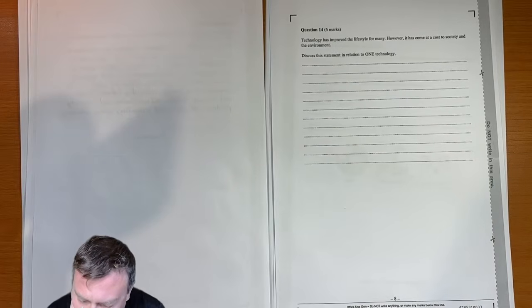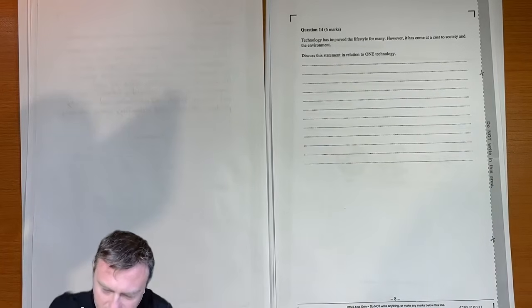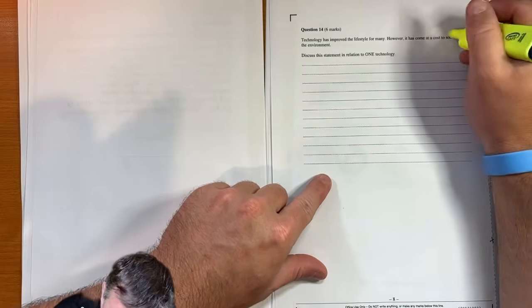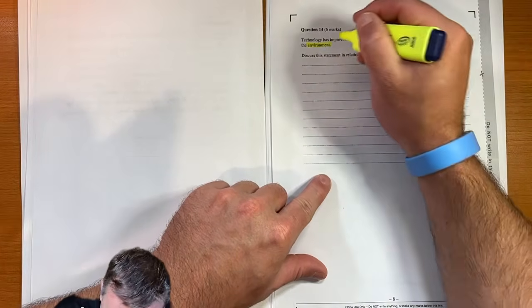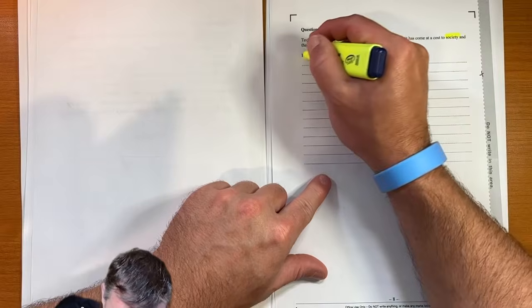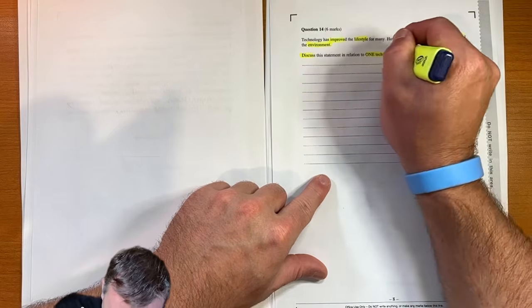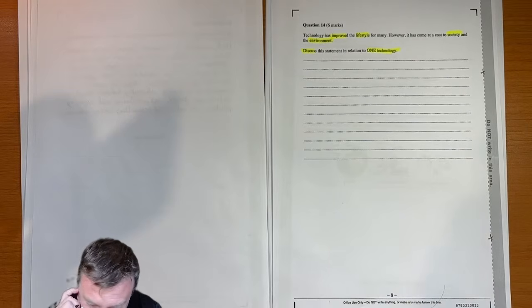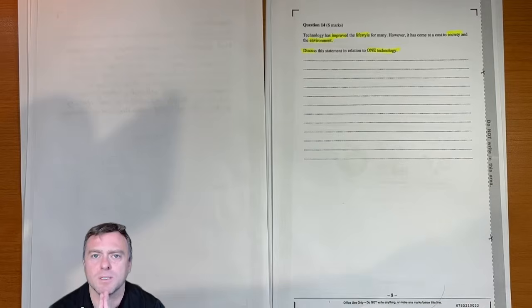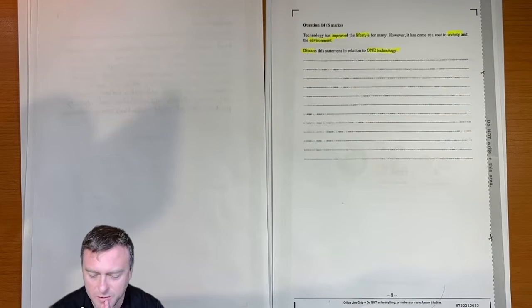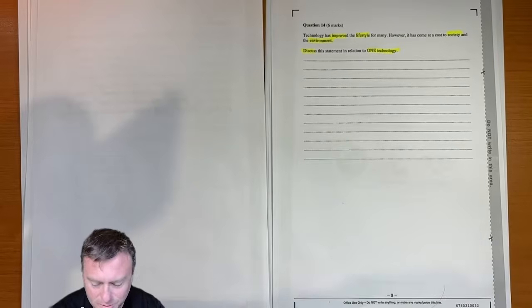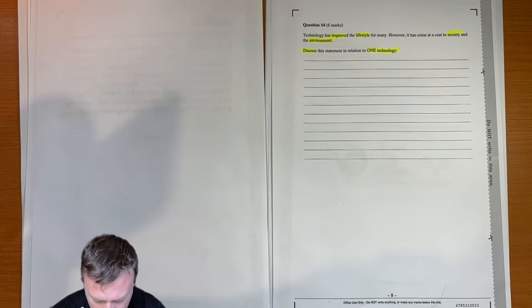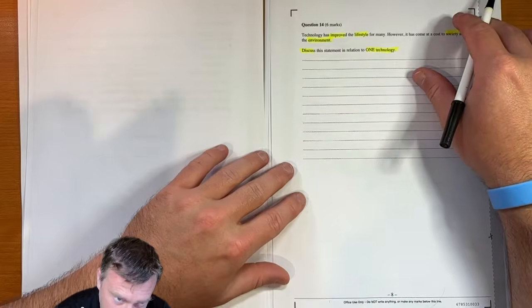Technology has improved the lifestyle for many. However, it comes at the cost of society and the environment. So this is a societal and environmental question. It has improved lifestyles for many. Discuss this statement in relation to one technology. Let's go down probably the plastic route. So plastics, revolutionary, allows you to do a whole heap of different prototyping, 3D printers, all those different types of stuff that comes into play. And discuss how that works with this one technology.